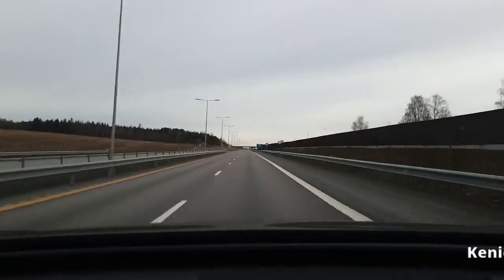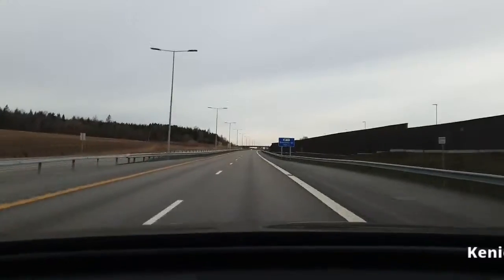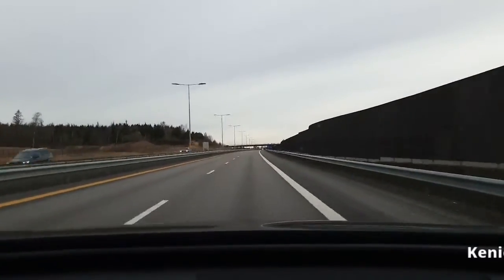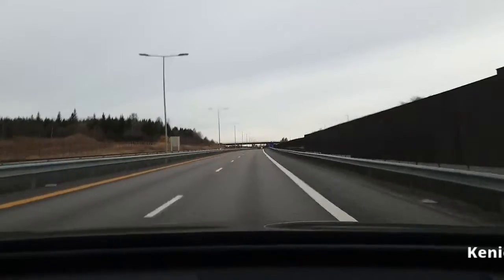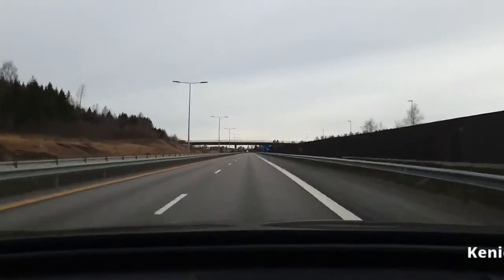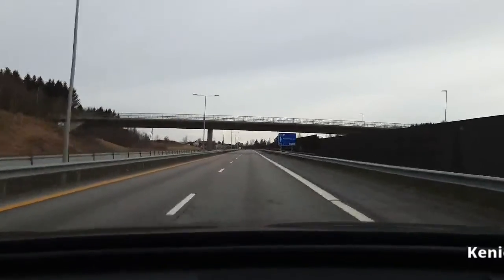But here is already 4 kilometers. The Volvo was following me for 4 kilometers. Slower? What do you mean slower? Sorry, you have to be more clear. I don't understand what you mean.